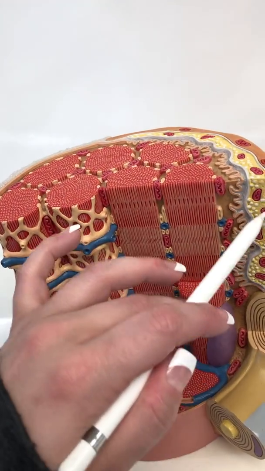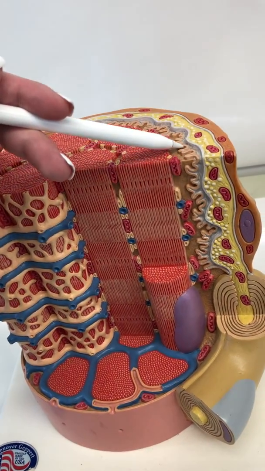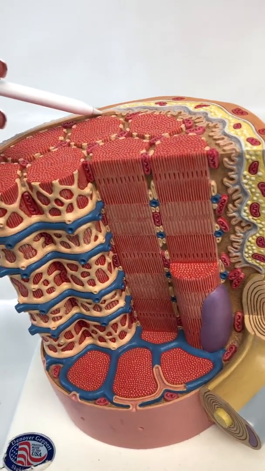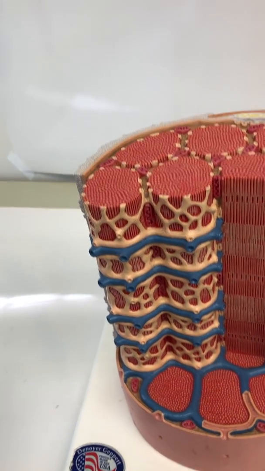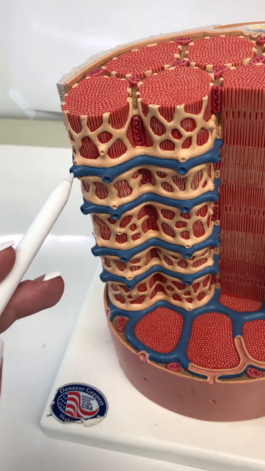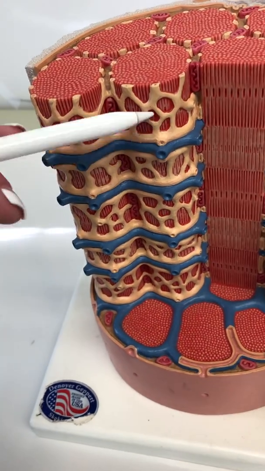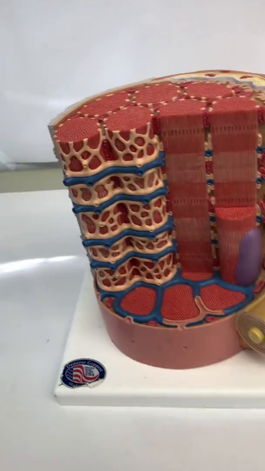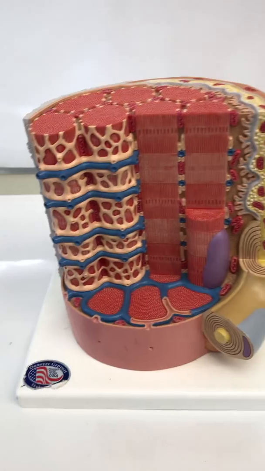So the neuron is connected over here with these chemical signals. They're going to communicate via this motor end plate that is also part of the sarcolemma. And then that signal will transmit through these T-tubules, these blue structures here, into the sarcoplasmic reticulum, which will then release a signal and cause this muscle to contract. So those are the major structures.